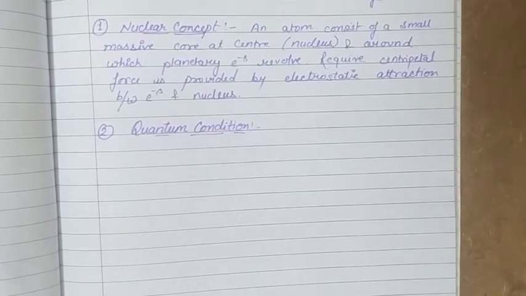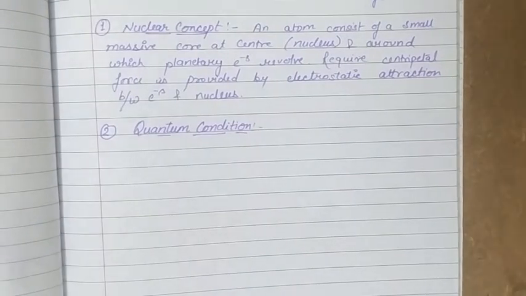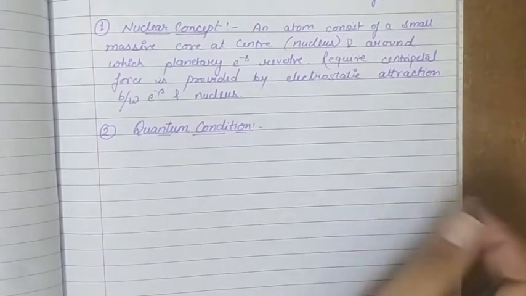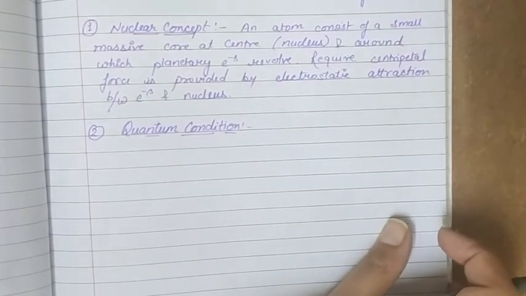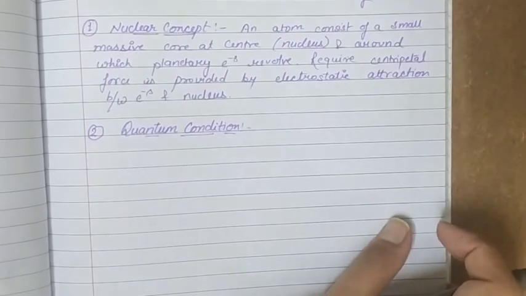So he used Planck's theory to explain the discrete or line spectra that we get during practicals. We also call this Bohr's quantization condition, right?